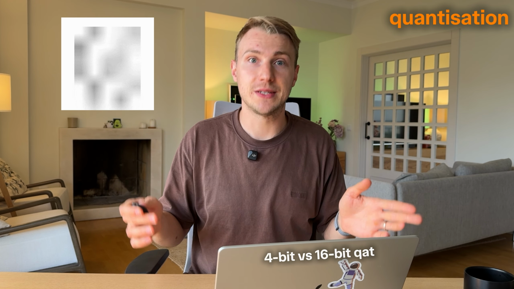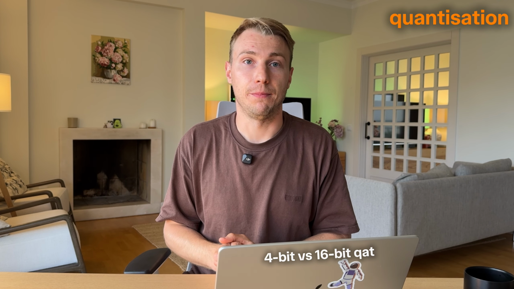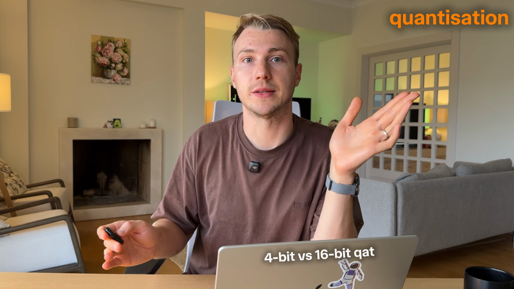A 4-bit model is highly compressed. It's fast and small, but it's a little less smart and sometimes more unpredictable. A 16-bit model is the full uncompressed version, and it's extremely brilliant, but it requires a massive amount of memory compared to a 4-bit compressed model, for example. So I would hardly suggest you go with 16-bit if possible.